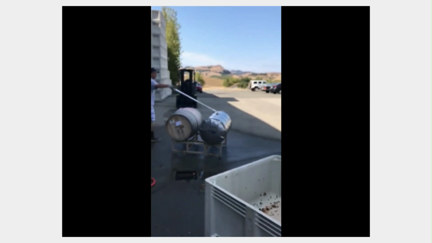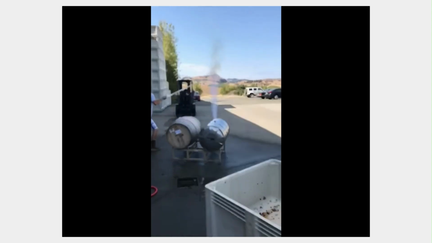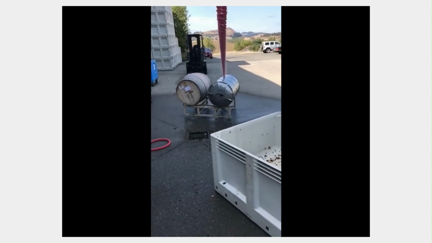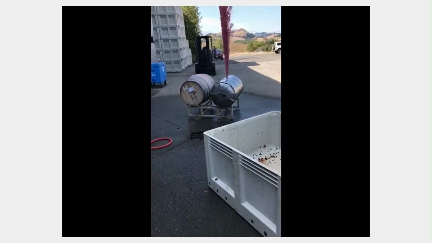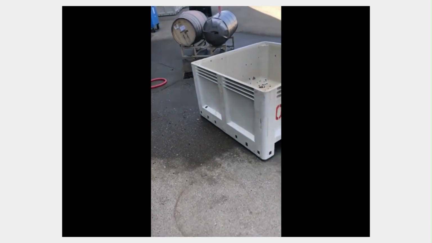Remember, we're getting 2 CO2 molecules per each glucose molecule. And that is wine under a lot of CO2 pressure.